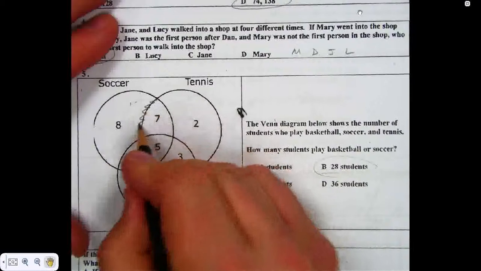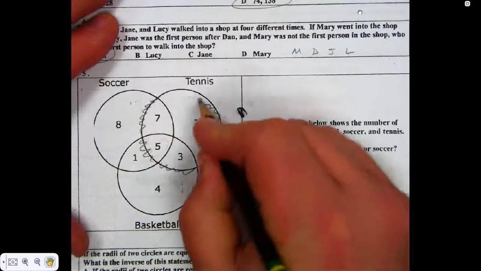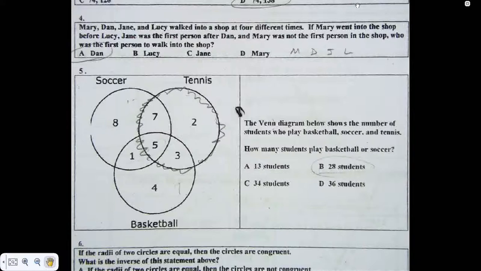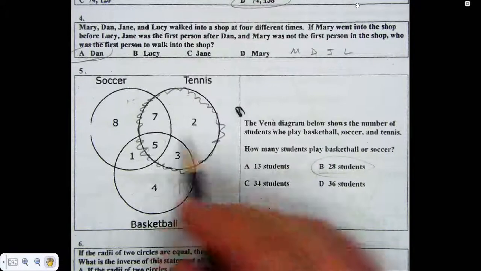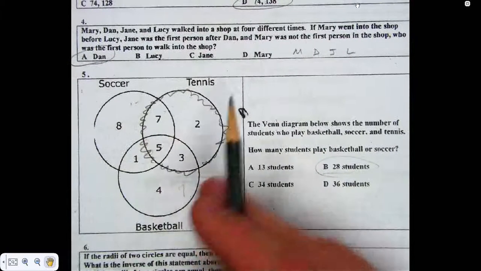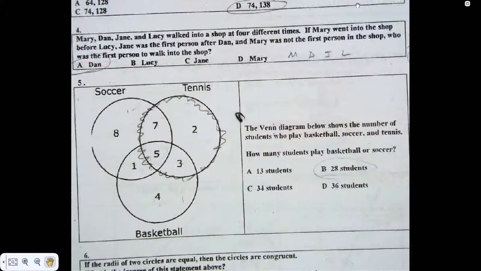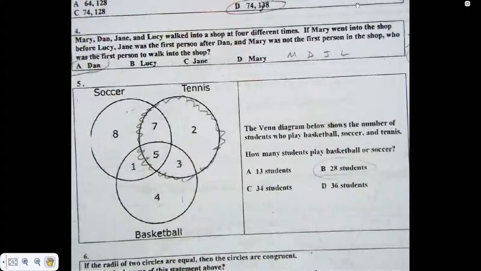You can pretend in the question that it's not there, because we're just dealing with soccer and basketball. The people in both of them are these two. These are the people that just play soccer. These are the people that just play basketball, as opposed to soccer. You have some people that play soccer and tennis, or tennis and basketball. Questions there?